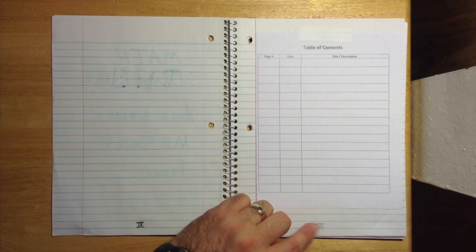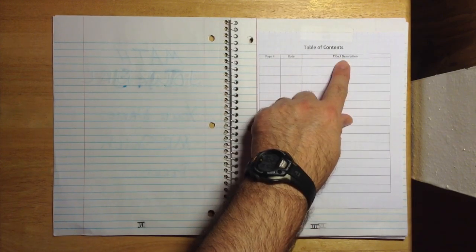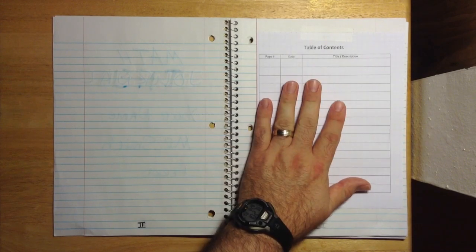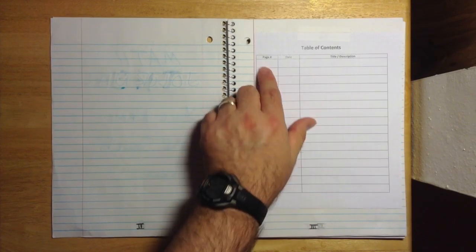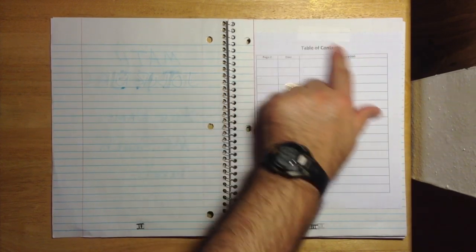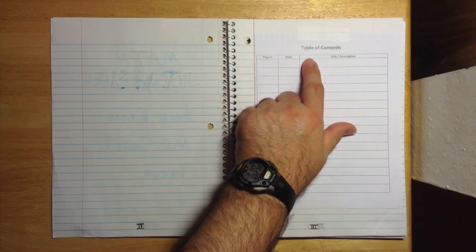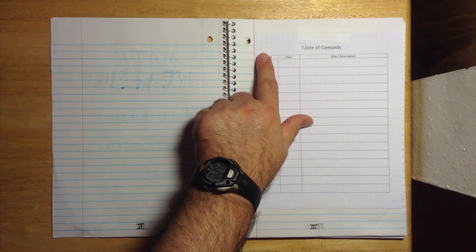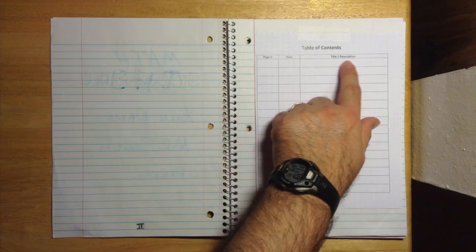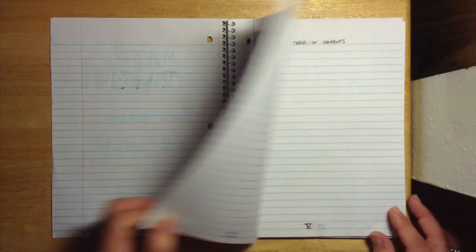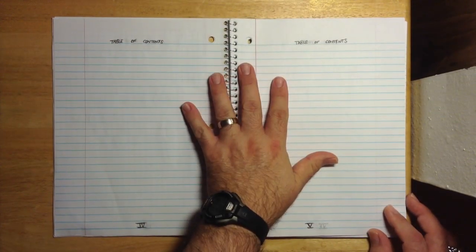On Roman numeral page 3 we have the table of contents. The first page I'll provide for you. After that, what I want you to do is just write in this format at the top of the page of the other table of contents pages. So you have page here, date, title, description. These are for table of contents.